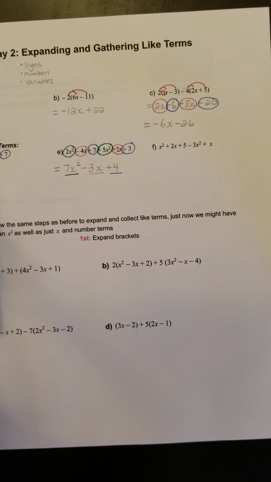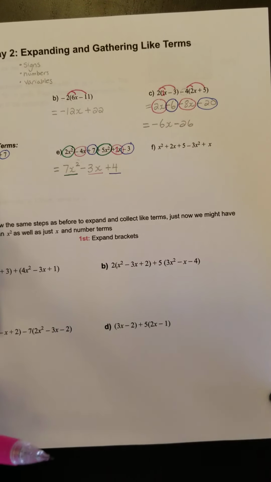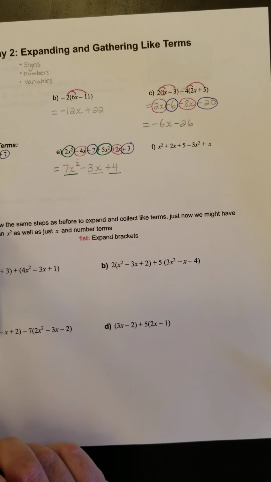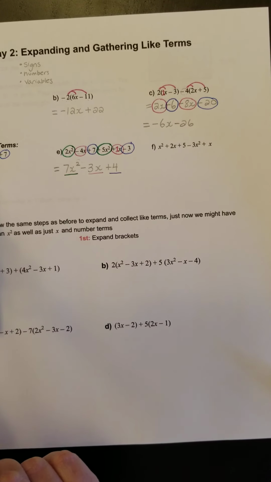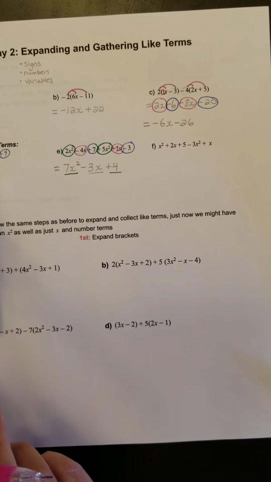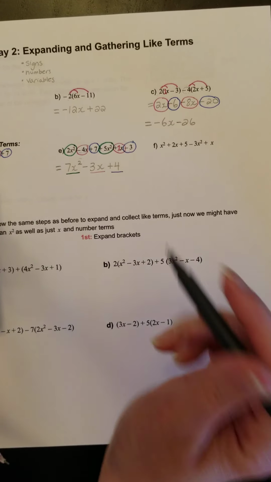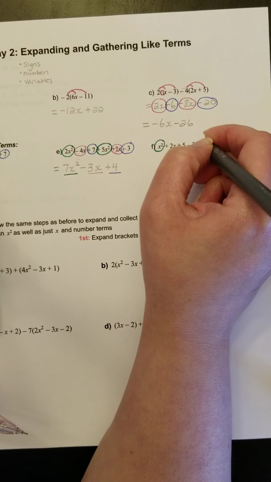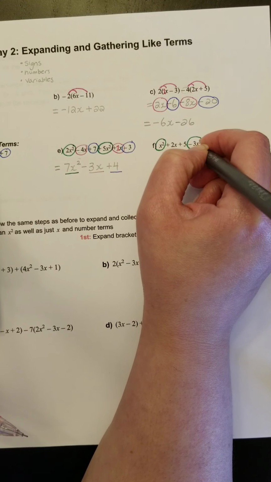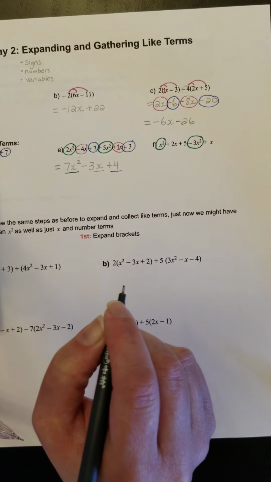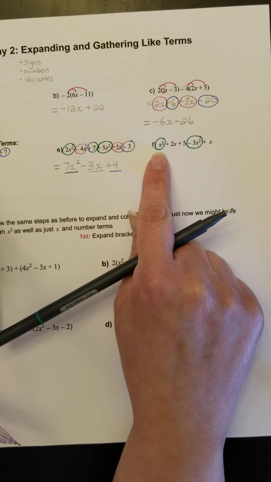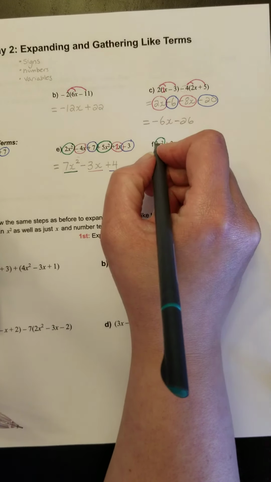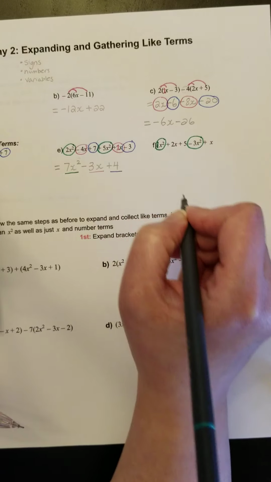Okay. Same idea for the next one. I have x squared plus 2x plus 5 minus 3x squared plus x. Now a couple things in here. First of all, I see some x squared. So I'm going to circle those in green. Remember that the sign out front, to the left of the term, that's the one that goes with it. And here I don't have a number in front of my x squared. Remember, if you don't have a number there, it's always 1.